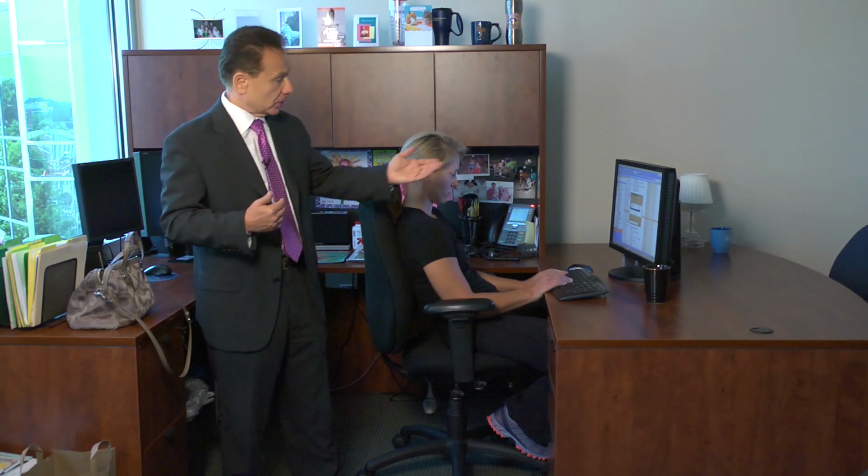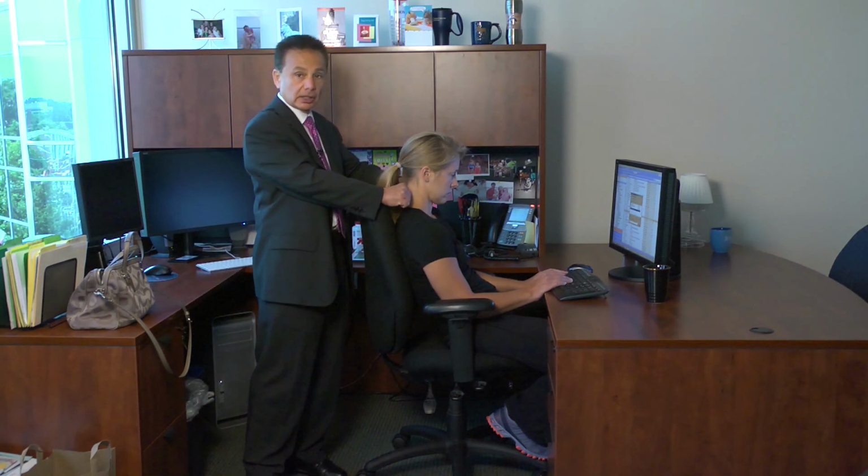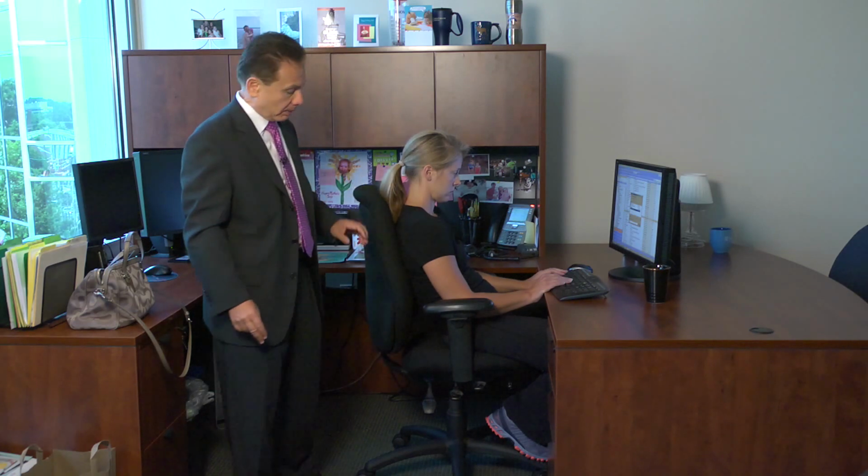The other problem is the computer terminal is too low, so she has to bend her neck forward at all times, and that can cause stress in the muscles that are behind the neck and also compromise the cervical spine discs. The other issue is the leg has to be touching the ground and be supported by the ground at all times. In people with shorter legs, we need to use a shoebox or a telephone book to take care of that problem.